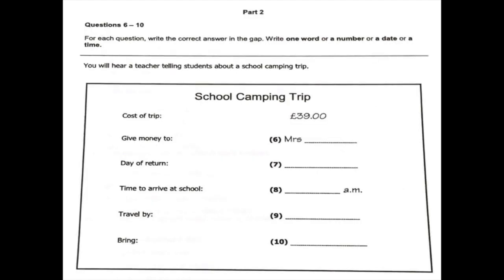So here's an example of that. So this would be a monologue. You will hear a teacher telling students about the school camping trip. So he's going to give us all this information, and we just have to listen to it. So he's going to tell us, who do we need to give the money to? What day do we return? What time to travel or to arrive at school? So he's going to say all these different things, and we just need to listen closely and write down the correct answer on the blank.